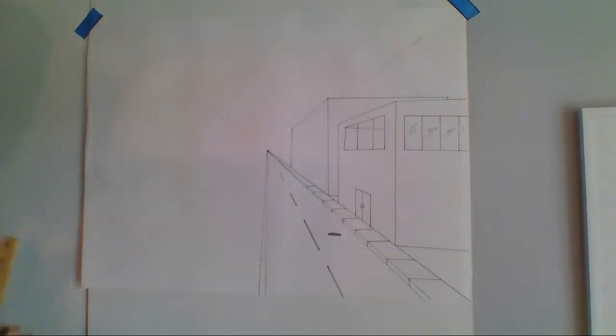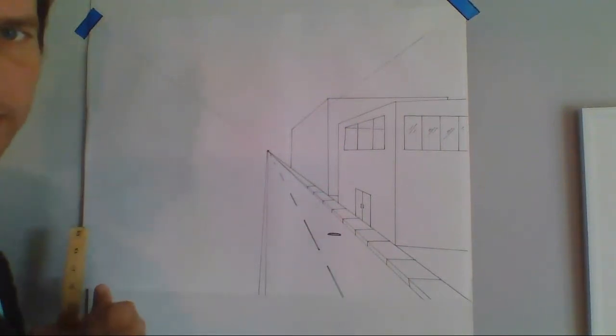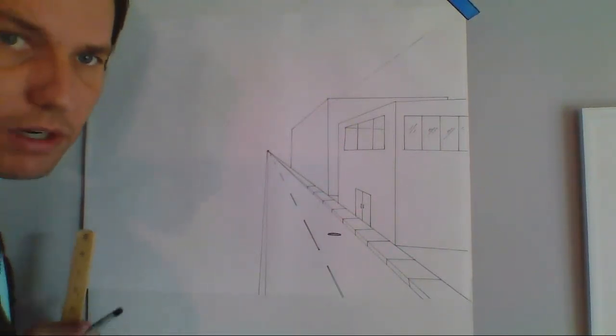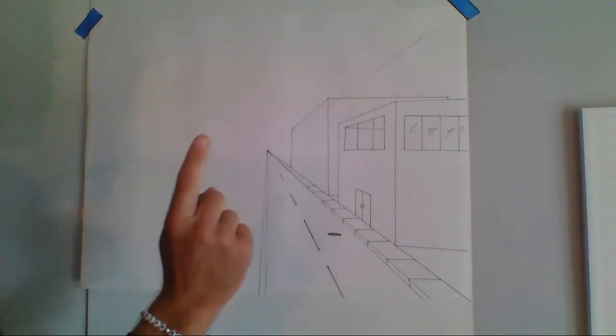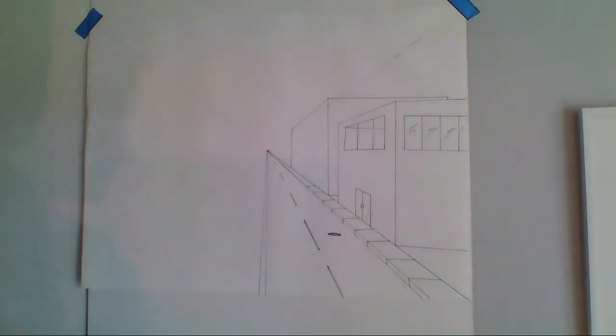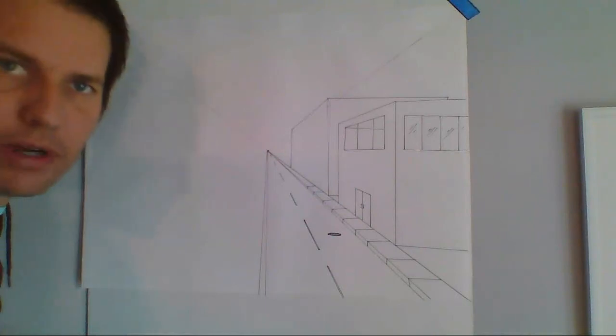Okay. And that's that for right now. That's a good start. It's been 12 minutes, so that's plenty of time for now. I'll come back and add more to it in part 2. So this is 1-point perspective road drawing, and we'll keep adding to this same one. See ya.